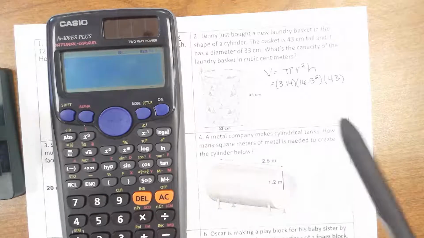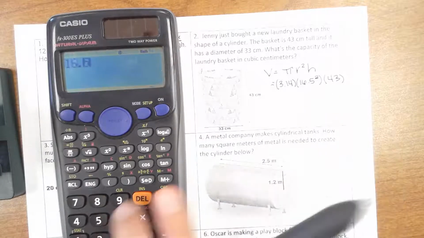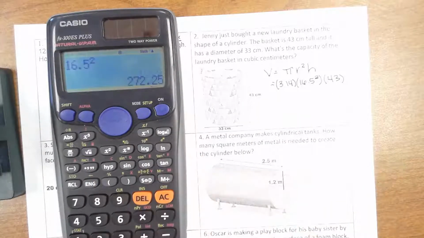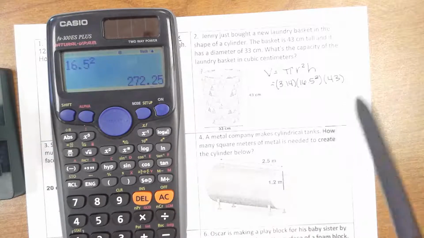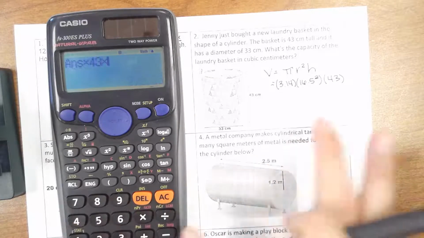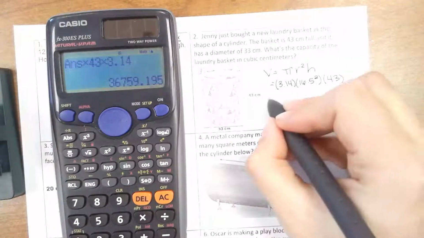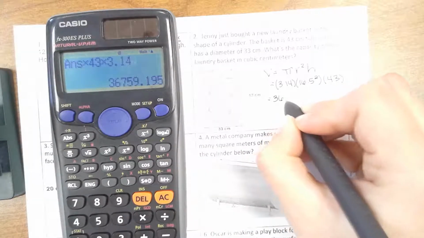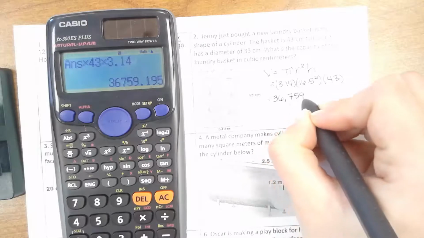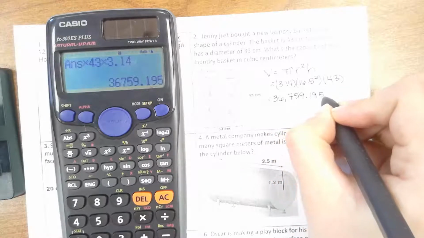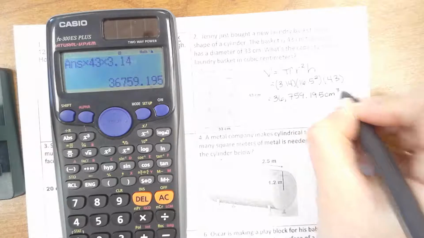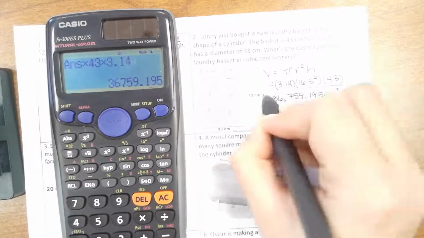Alright, so PEMDAS we have to square first, so 16.5 squared is 272.25. Then we're going to take that times the 43 times the 3.14, and we get an answer here of 36,759.195 cubic centimeters, since we are talking about volume.